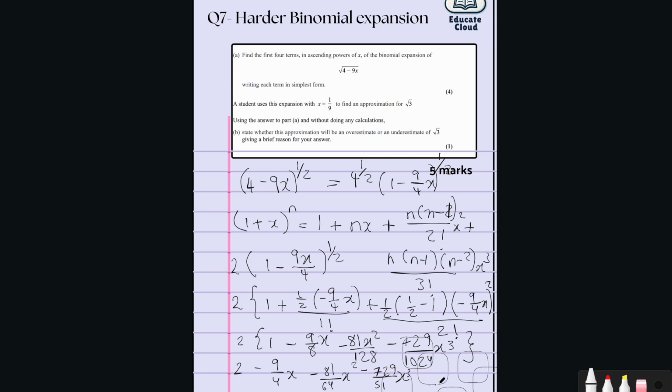Okay, that's your final answer. And now it says the student uses this expansion with x equal to a 9th to find an approximation for root 3. Use your answer to part A, and without doing any calculations, state whether it will be an overestimate or an underestimate. Now we've only worked out 4 terms for this, but if we were to work out x to the power of 4, x to the power of 5, we'd get a more accurate approximation of root 3.